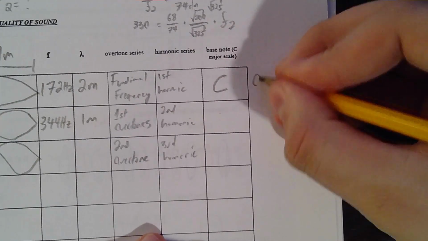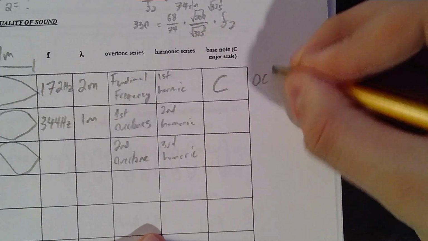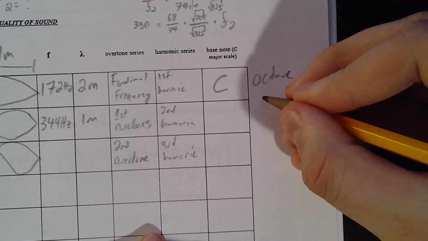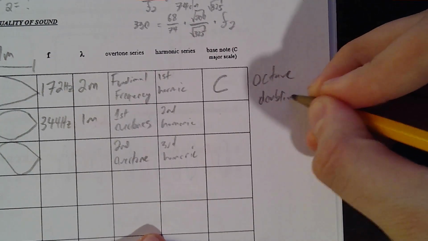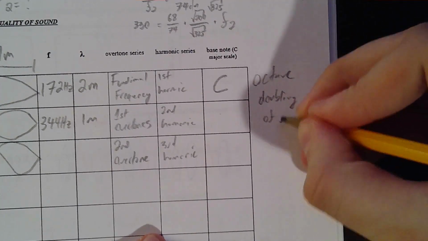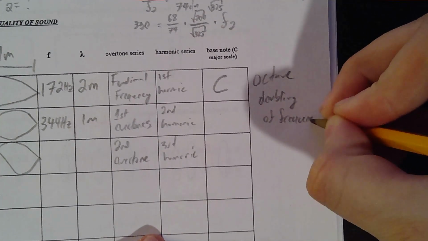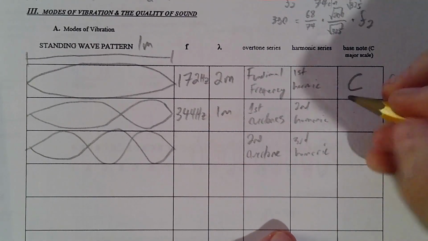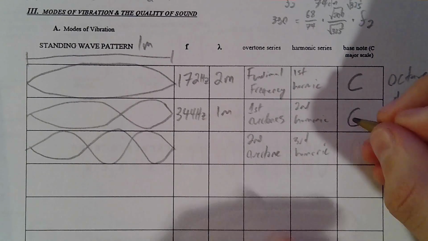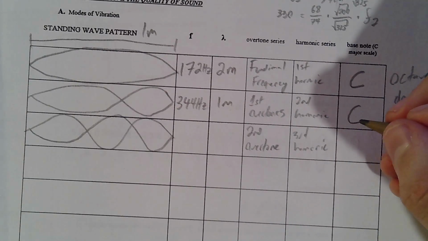We have to be aware that whenever we travel up an octave, this is a doubling of our frequency. So what we just did, doubling our frequency, means we're moving up an octave. So this creates a note of C at the next octave.